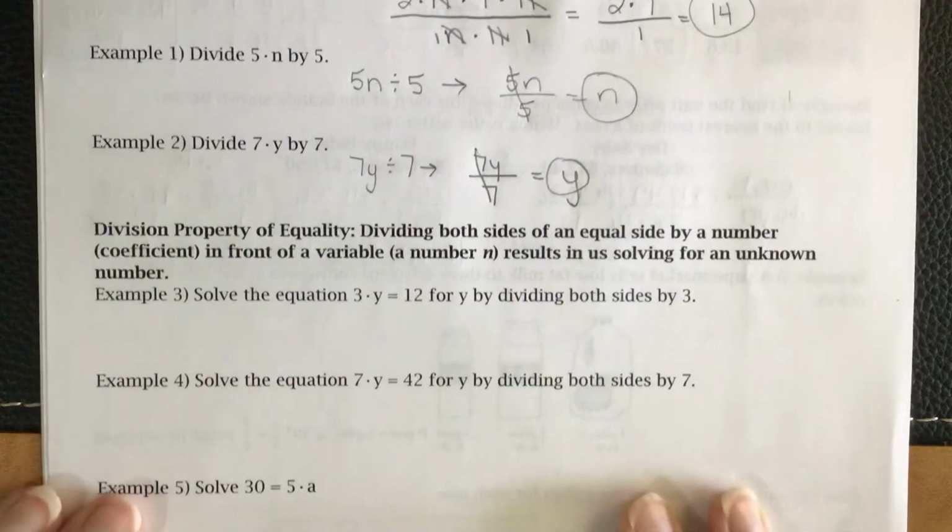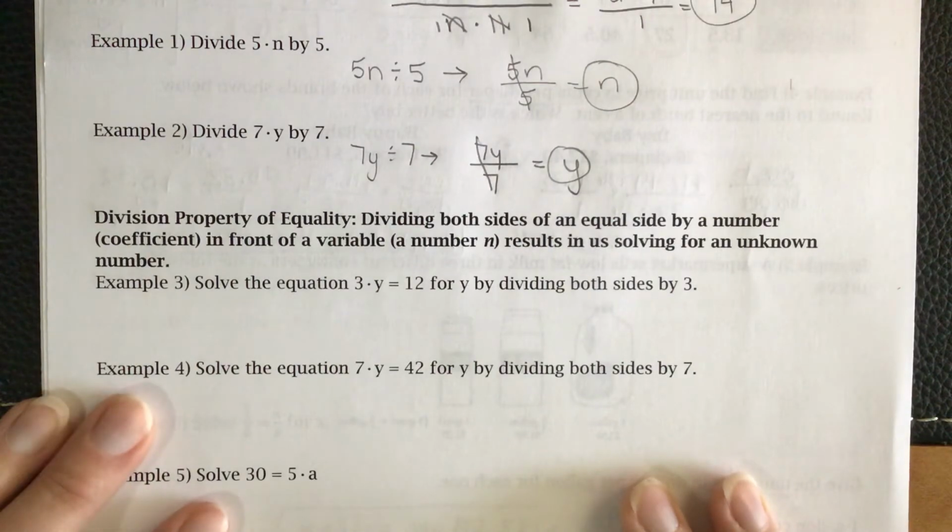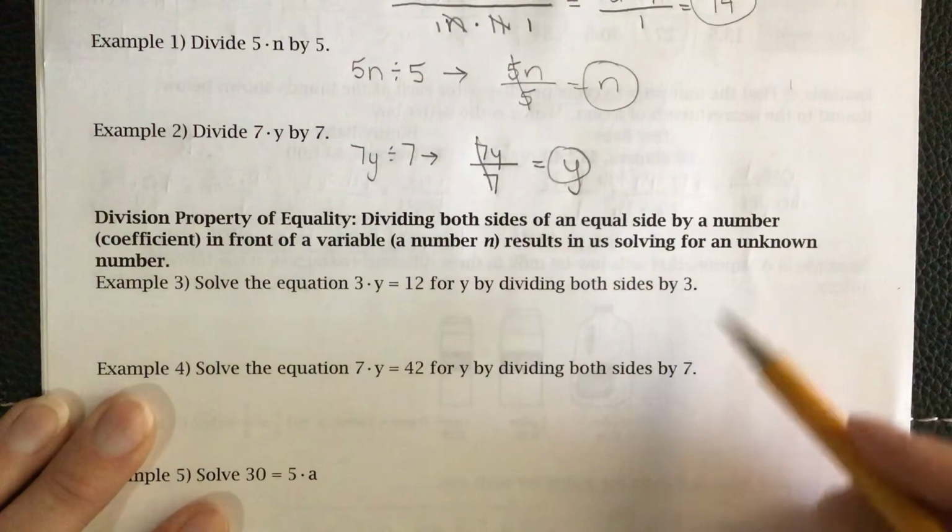Then we have something called the division property of equality. When we divide both sides of an equal sign by the same number, we get a result that gives us the unknown that we're missing.